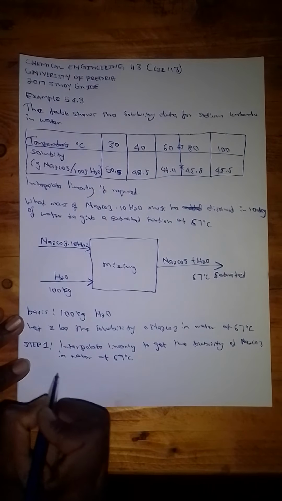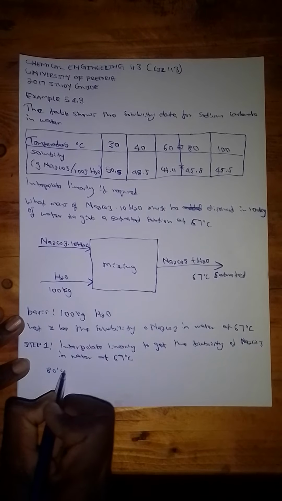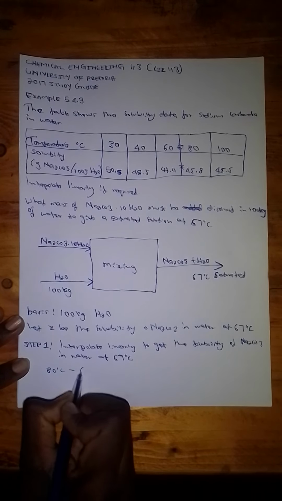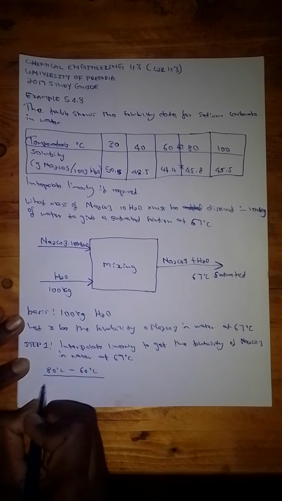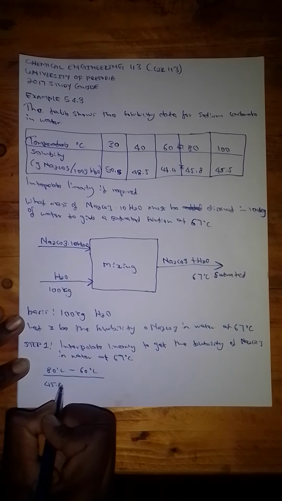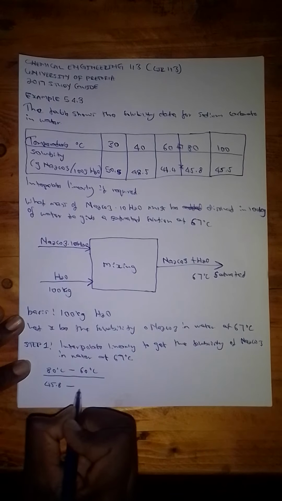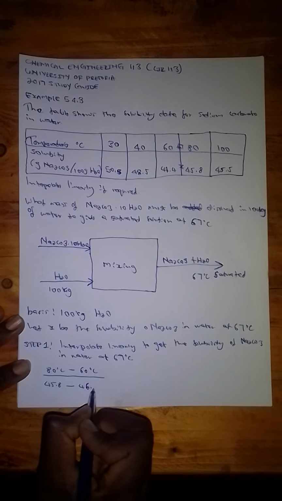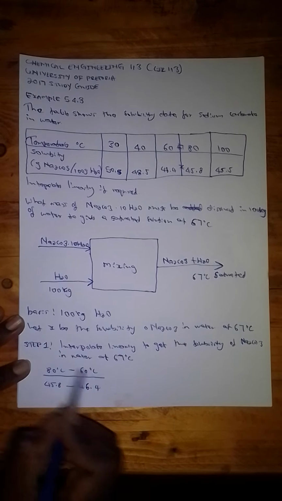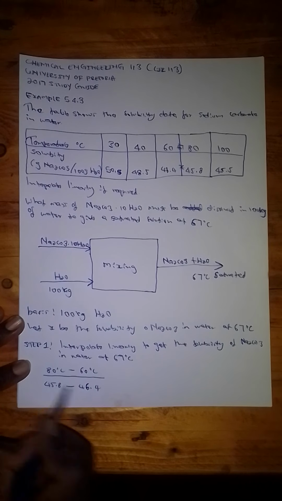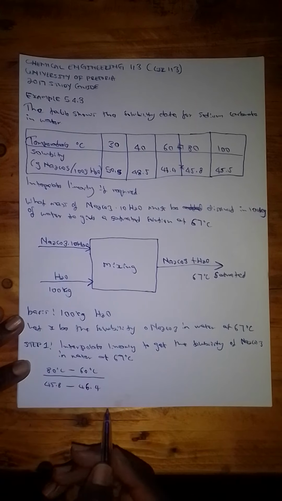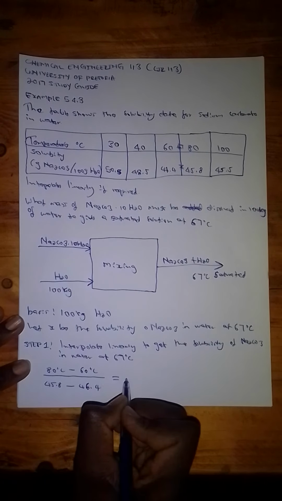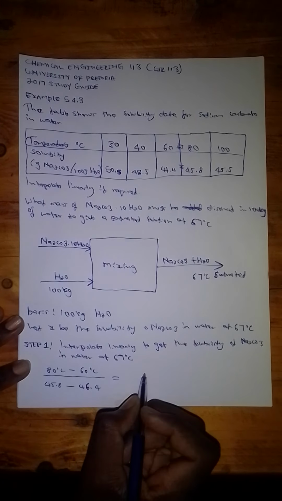So interpolating, we can easily say 80 degrees Celsius minus 60 degrees Celsius all over 45.8 minus 46.4. It's important to understand that the units of these numbers underneath are grams Na2CO3 per 100 grams of water. It's a little bit difficult to plug in there, but at least have that in mind.